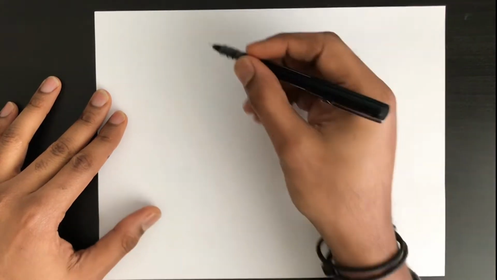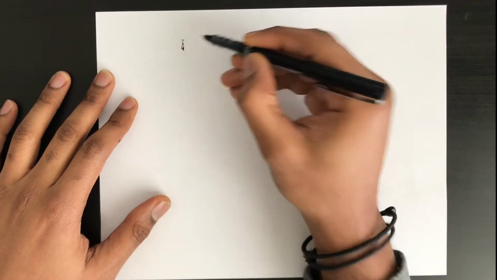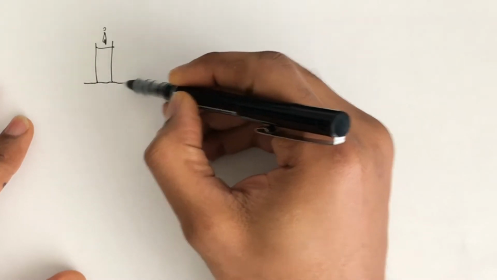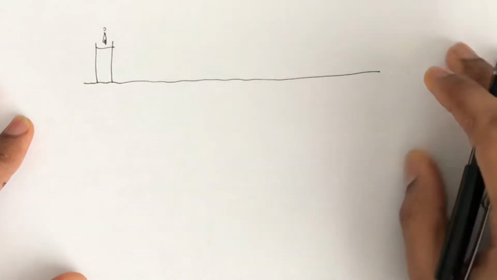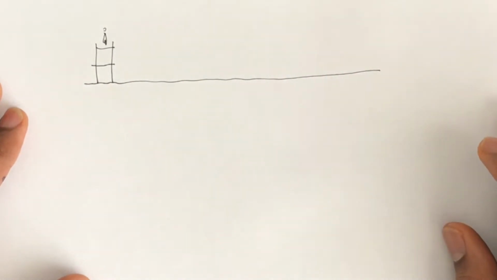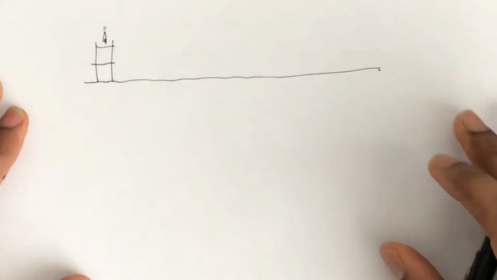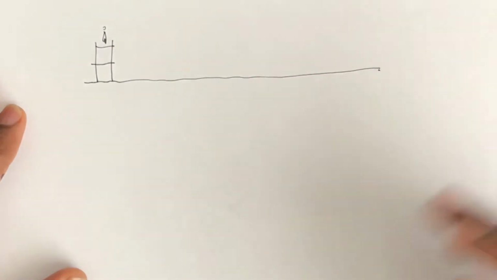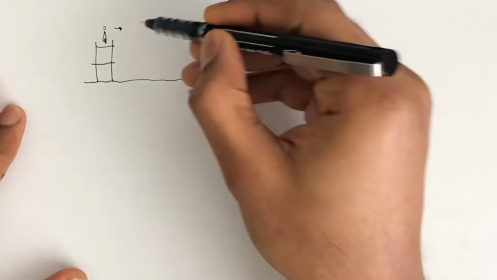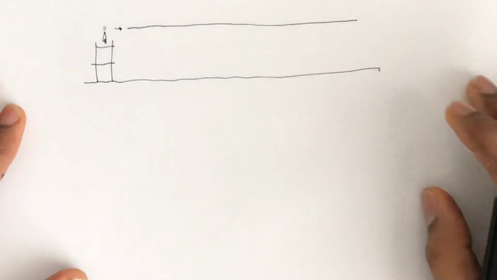So the first one, if we just jump right into it, would be, imagine you're a guy or girl and you're standing on top of a building. Let's say this building is 2 stories high, and you're looking at a building that is 1 story high. So your vantage point would be in line with the horizon line.